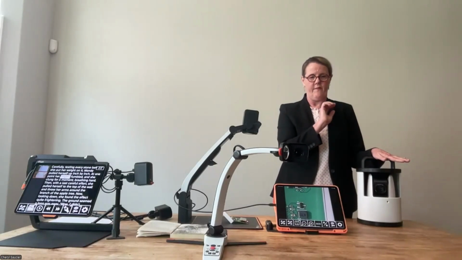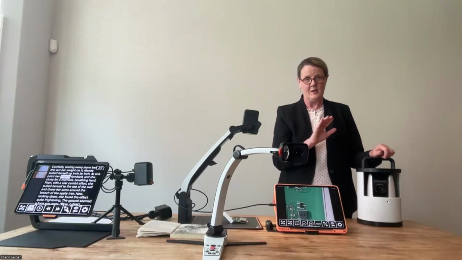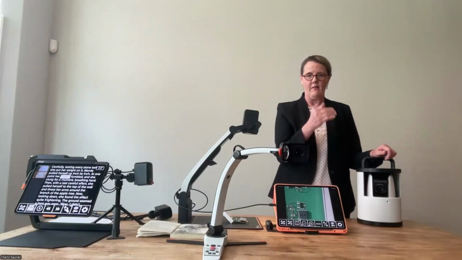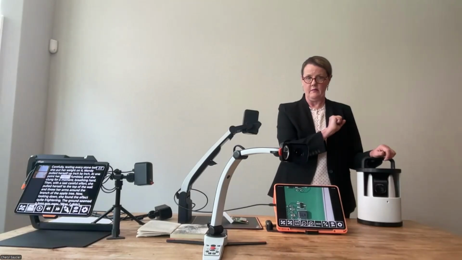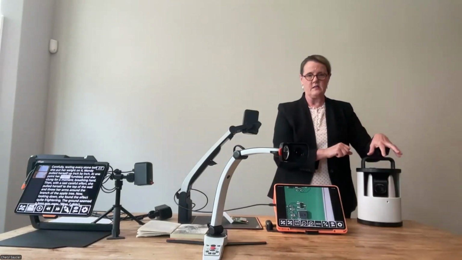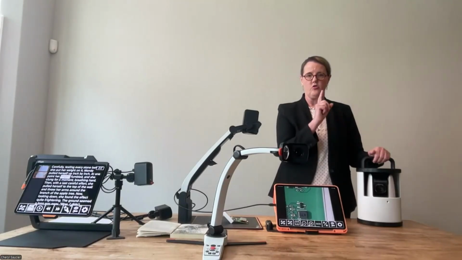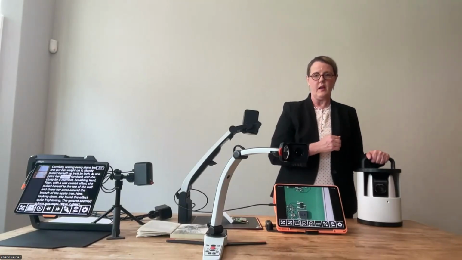If you've got 5 students in an auditorium using this and they're all trying to move the camera, that's going to be an issue. So we would have the teacher or someone assigned to put it in the correct position and leave it there. The other thing is the magnification. That is a function of the camera that needs to be controlled by one person. And of course, people have differing magnification needs.